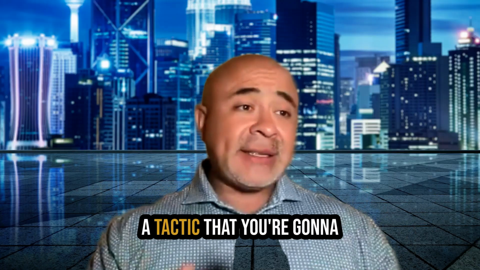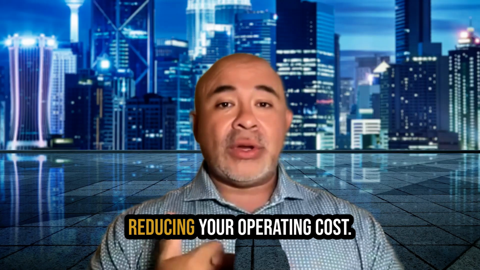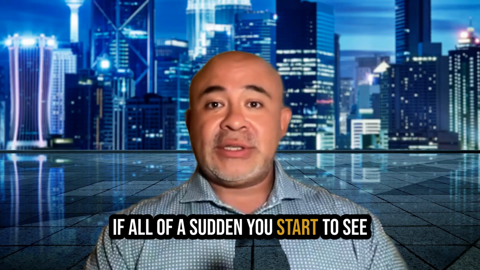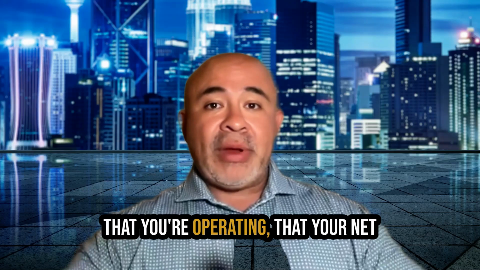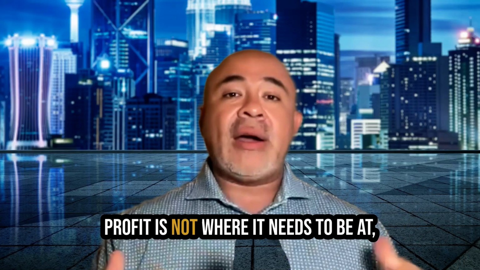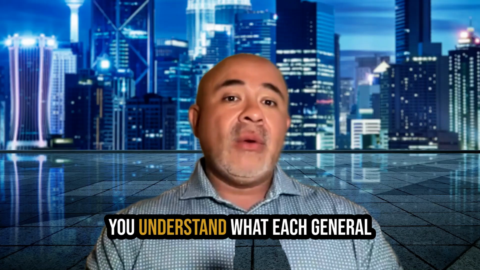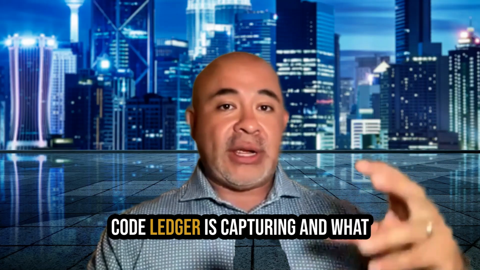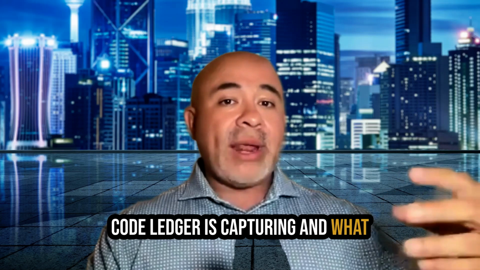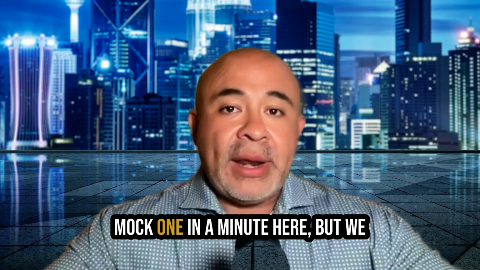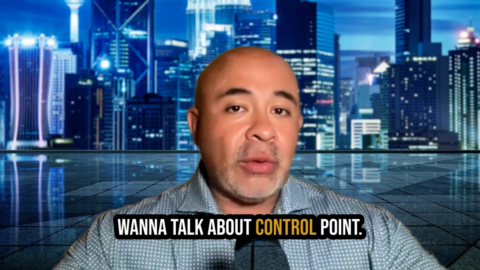Meaning, a tactic that you're going to have to implement is reducing your operating cost. If all of a sudden you start to see that your net profit is not where it needs to be, but you wouldn't know that unless you understand what each general code ledger is capturing and what it's delivering to you as information. So we're going to go through that mock one in a minute here, but we want to talk about control points.